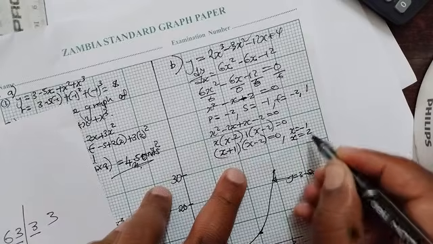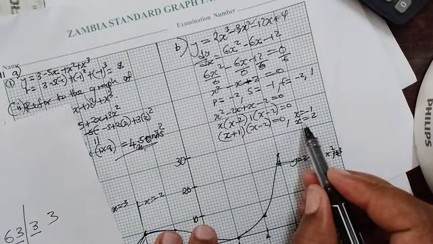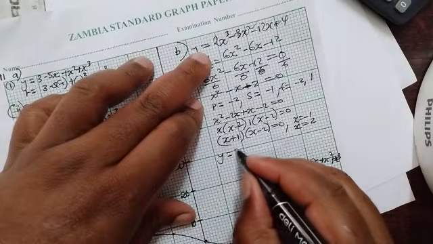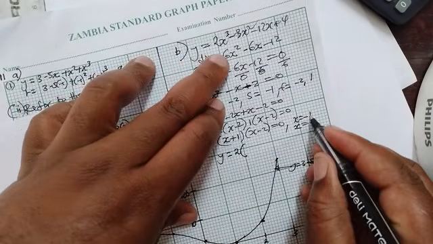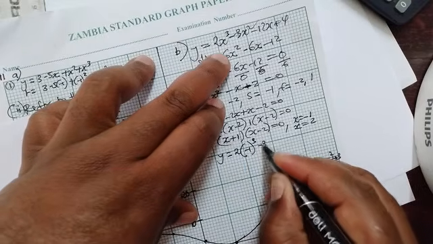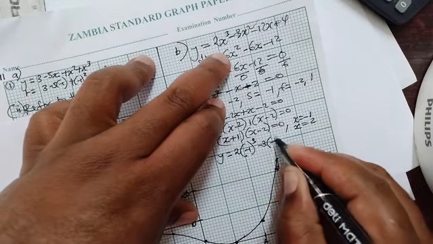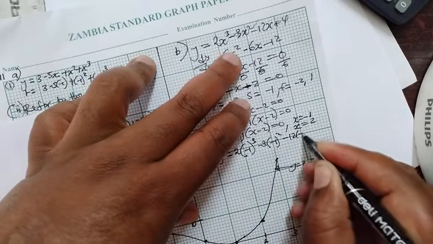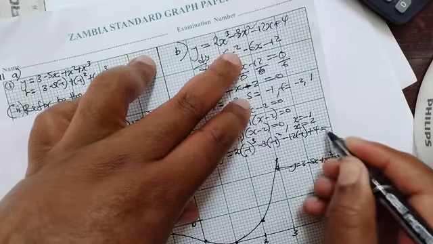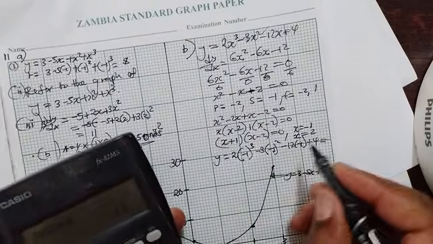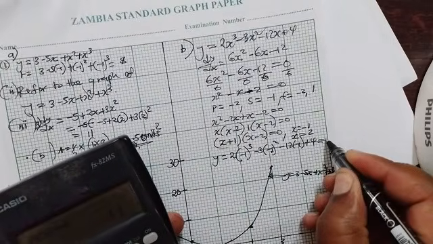Now we need to find the values of y. So I'm going to say y is equal to, using this, 2 open bracket, what is our x? Negative 1. The power 3, negative 1 squared minus 12 negative 1 plus 4. Okay? So here you punch on a calculator. So here the answer will be 11.